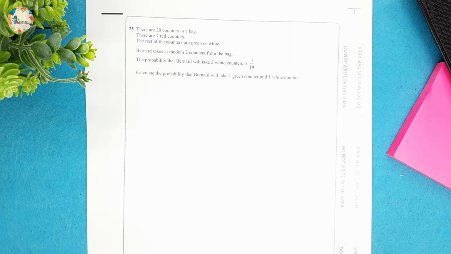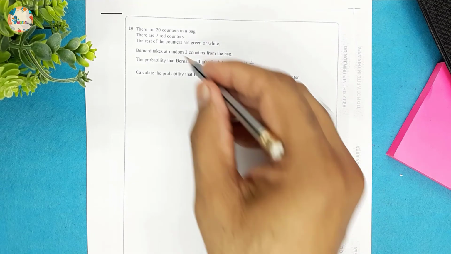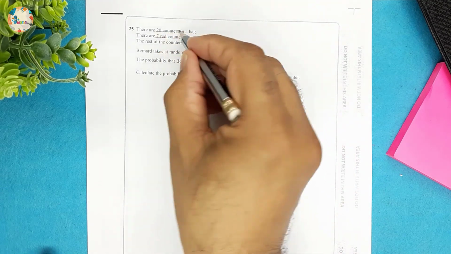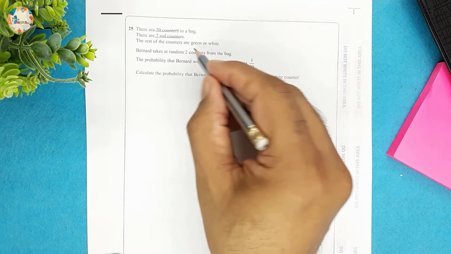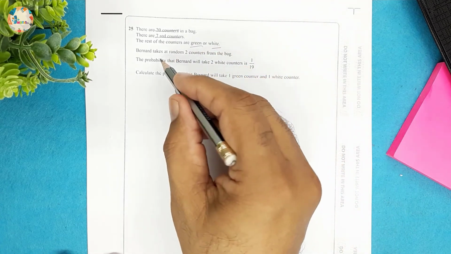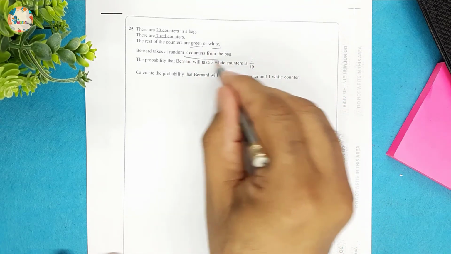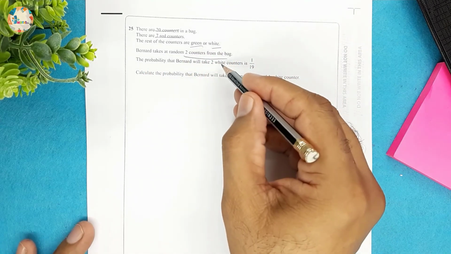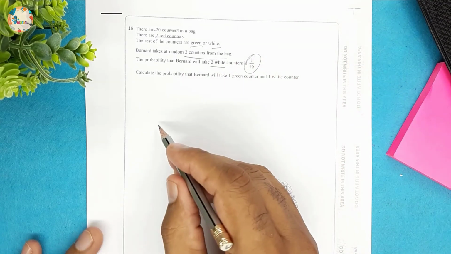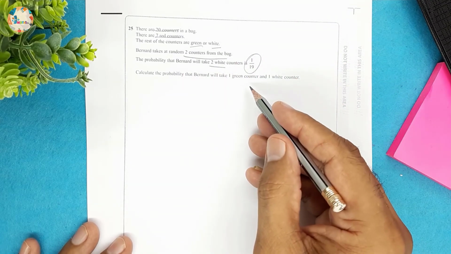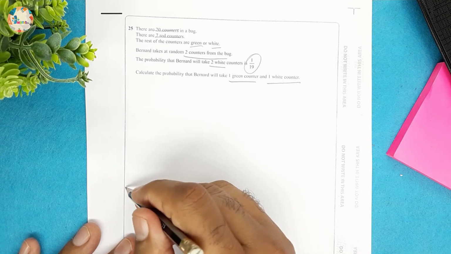Question number 25. There are 20 counters in a bag. There are 7 red counters, 20 total counters, 7 are red, and the rest of the counters are green and white. Bernard takes at random 2 counters from the bag. The probability that Bernard will take 2 white counters is this one. So calculate the probability that Bernard will take 1 green counter and 1 white counter.